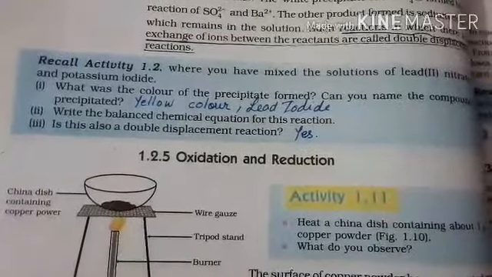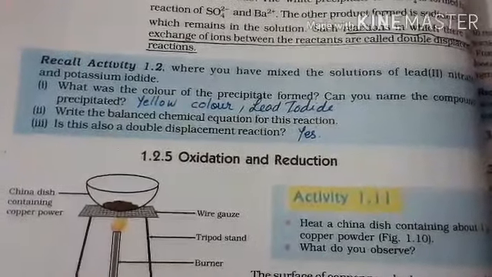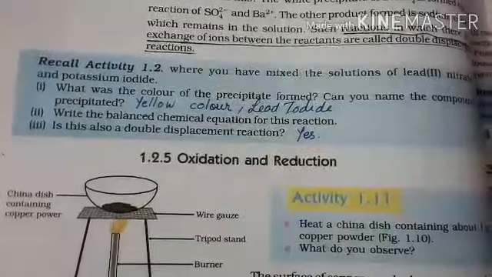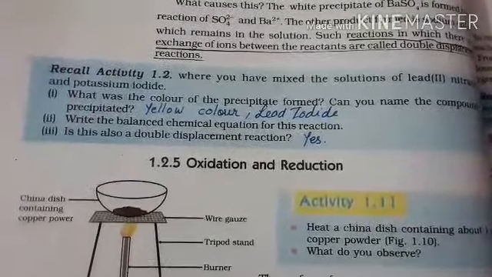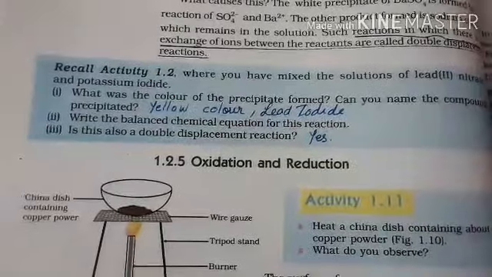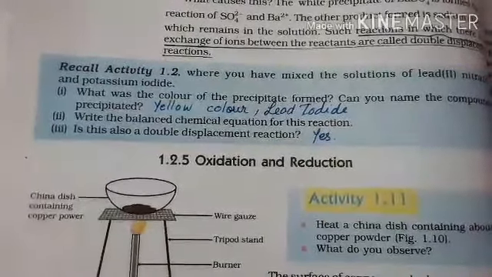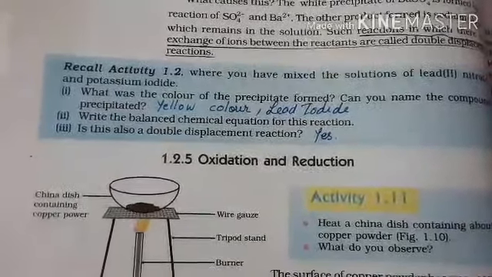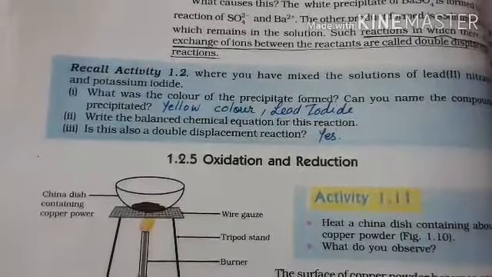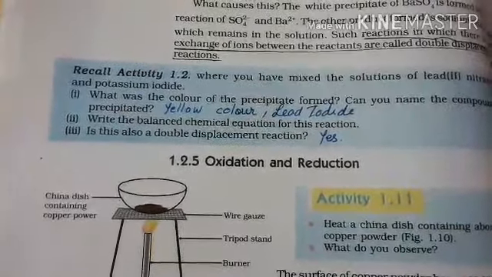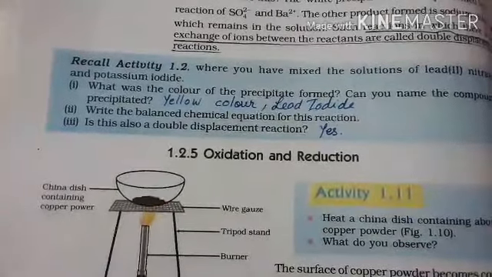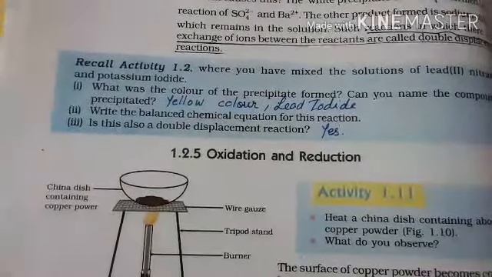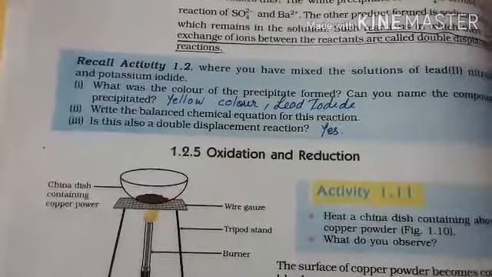The color of the precipitate was yellow. The compound precipitated was lead iodide. Number two: write the balanced chemical equation for this reaction. You can refer to activity 1.2, which is already done. Number three: is this also a double displacement reaction? Yes, it is a double displacement reaction.